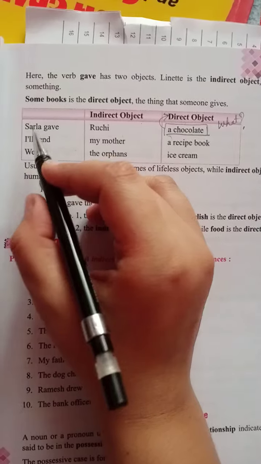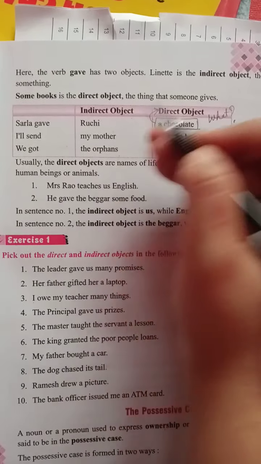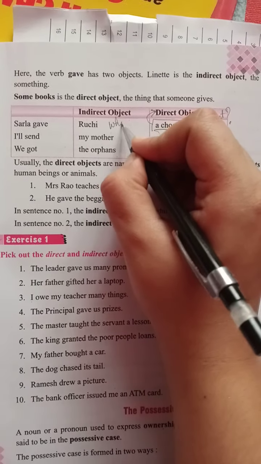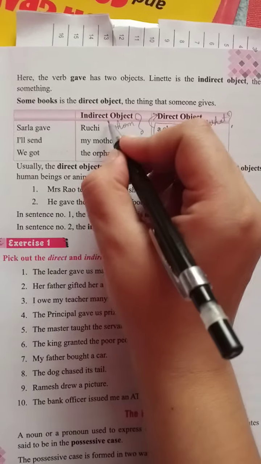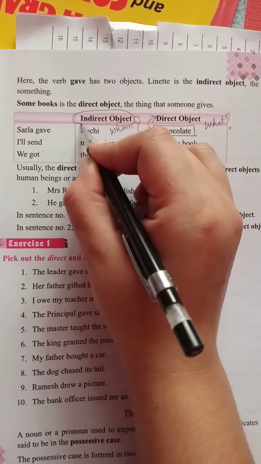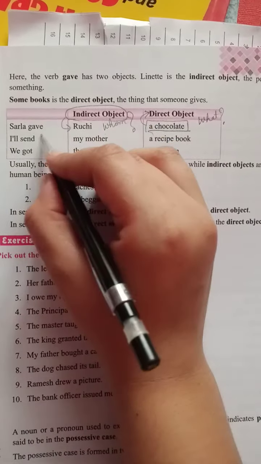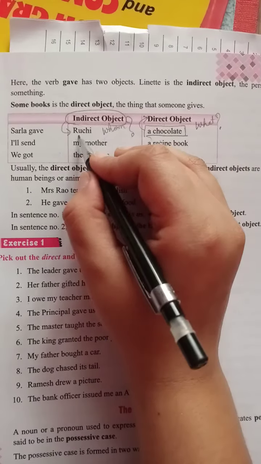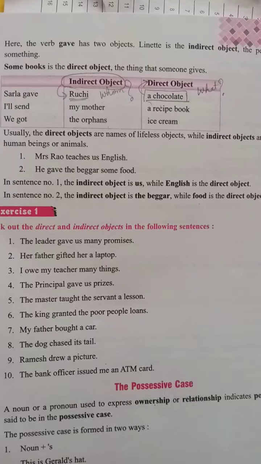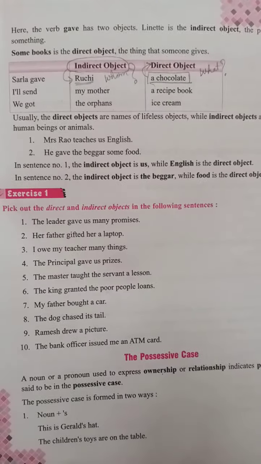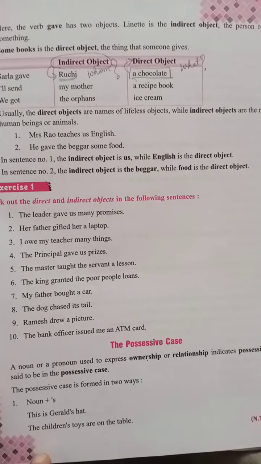Now, whereas Sarla gave a chocolate to whom? If I am questioning with whom, your answer which is coming is for the indirect object. Sarla gave a chocolate to whom? To Ruchi. Ruchi is your indirect object, since Ruchi is having life. Ruchi is the name of a person. Okay. Here is the exercise 1 that you have to solve by yourself first.